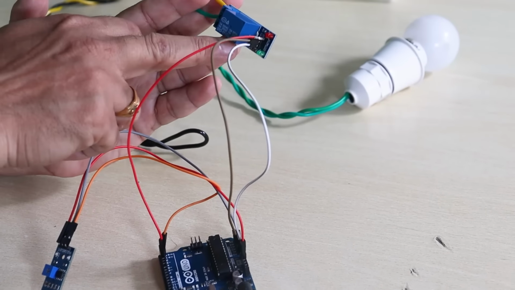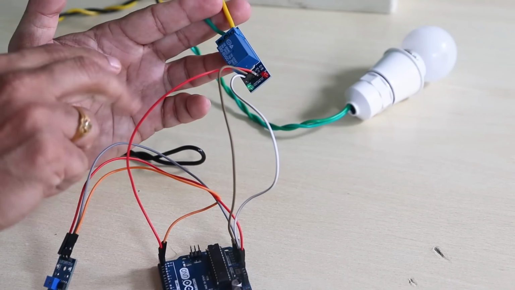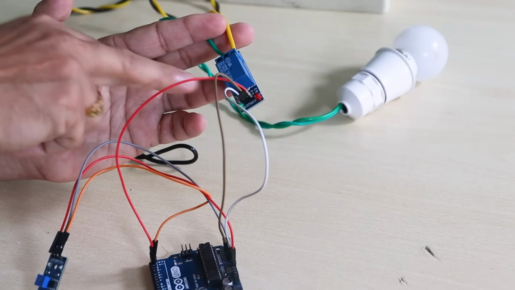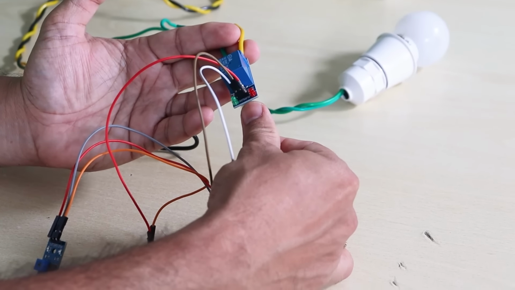It is a 5 volt relay, 05 DC. It is clearly written. So it has got 2 parts. One is the input and here is the output. The input part has got 3 pins: one is VCC, another is ground, another is IN pin.